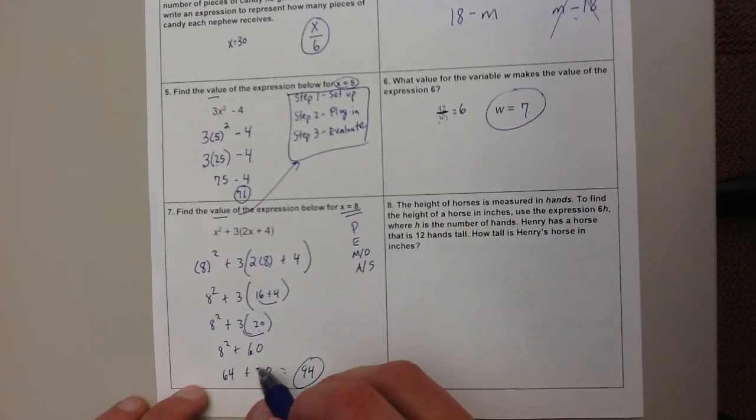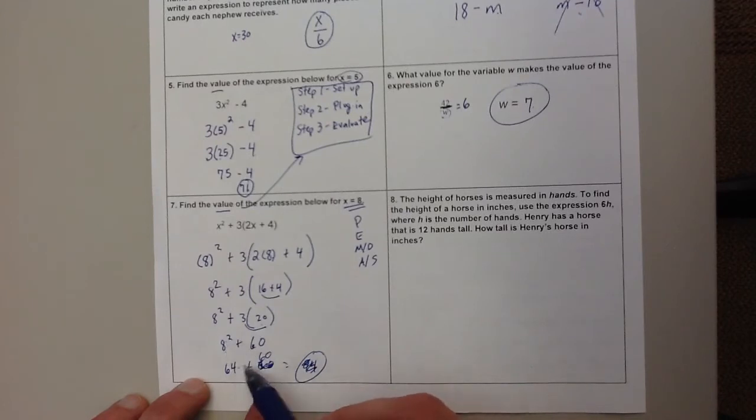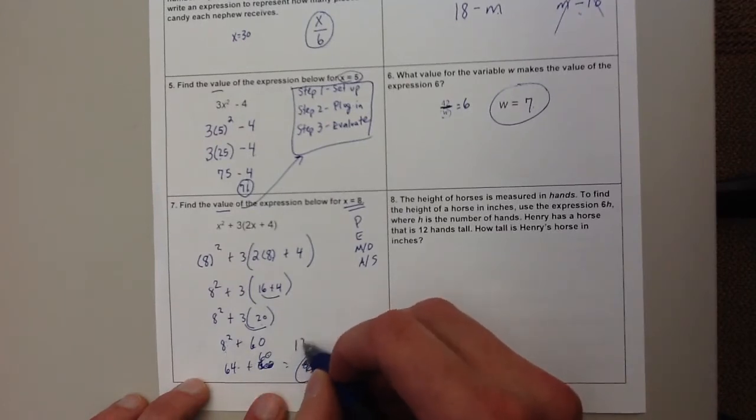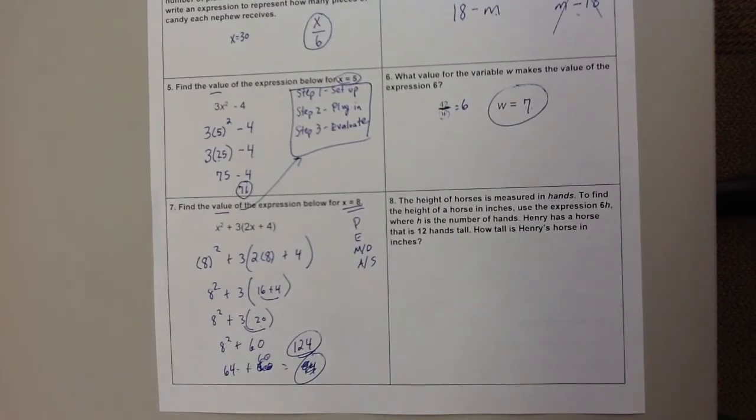Sorry, this is 64 plus 60. I knew I got something in. 8 squared plus 60. 8 squared, 64 plus 60. 64 plus 60 is 124. Sorry about that. It's always good to go back and double check your work.